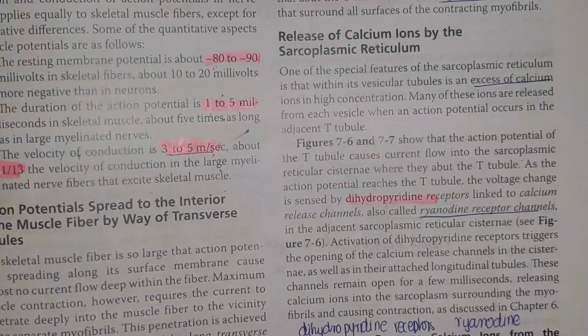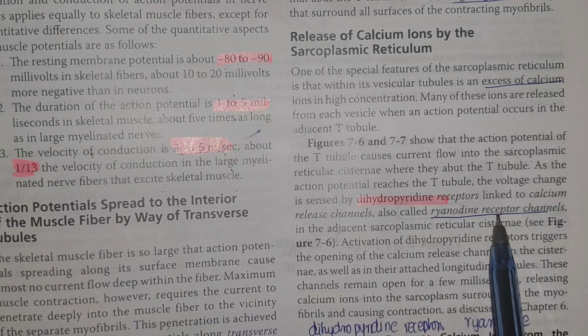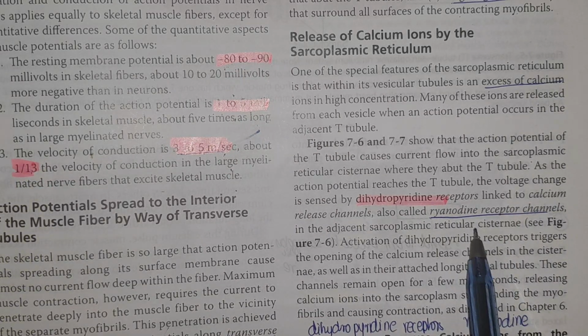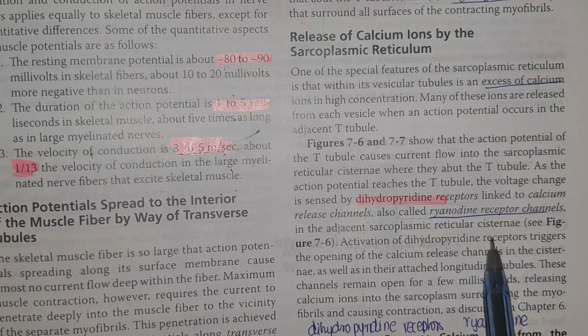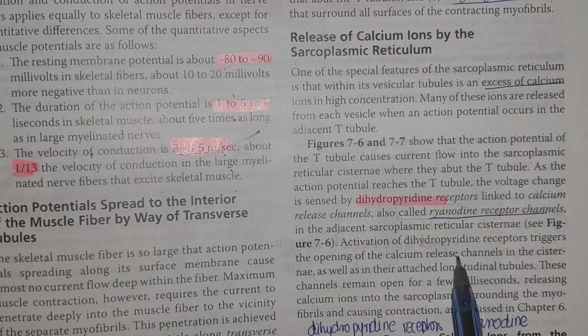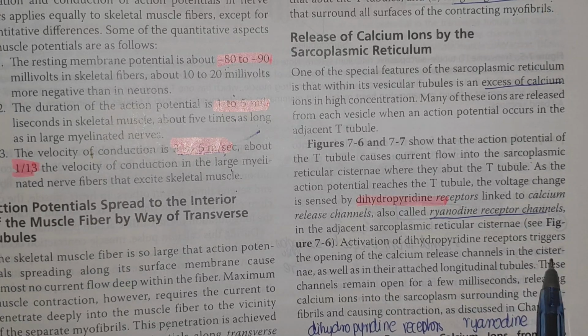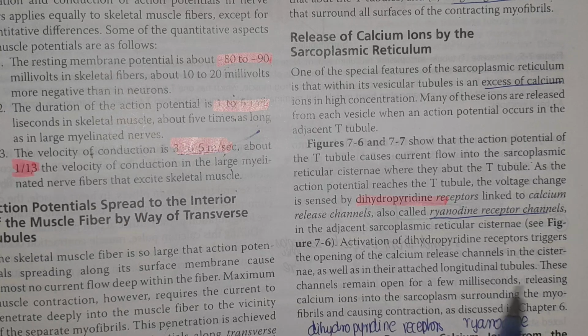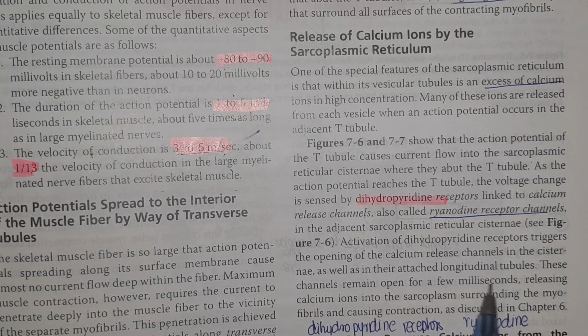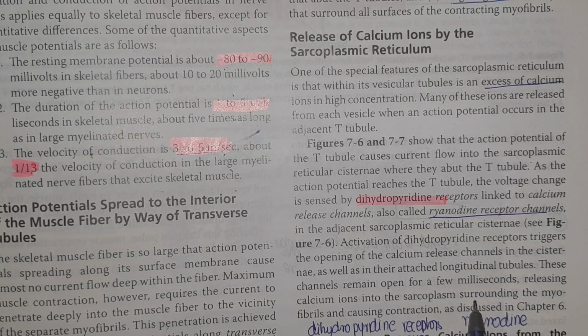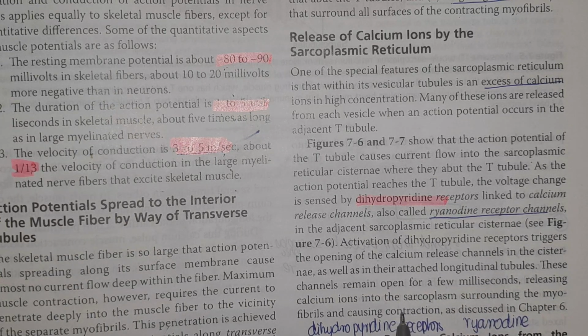So these ryanodine receptor channels will open the cytoplasmic reticulum. So activation of dihydropyridine receptor triggers the opening of calcium release channels in the cisterna. So now what will happen? These channels remain open for a few milliseconds, releasing calcium into the sarcoplasm. Where was it released? Into the sarcoplasm. And now it will cause contraction. This is how excitation leads to contraction.